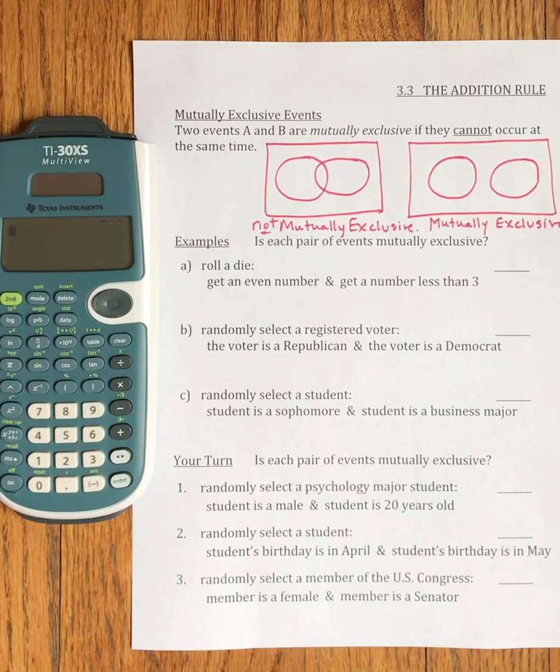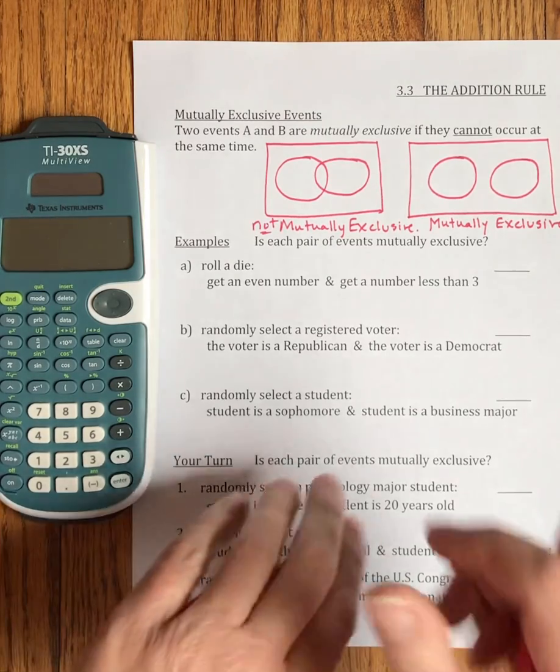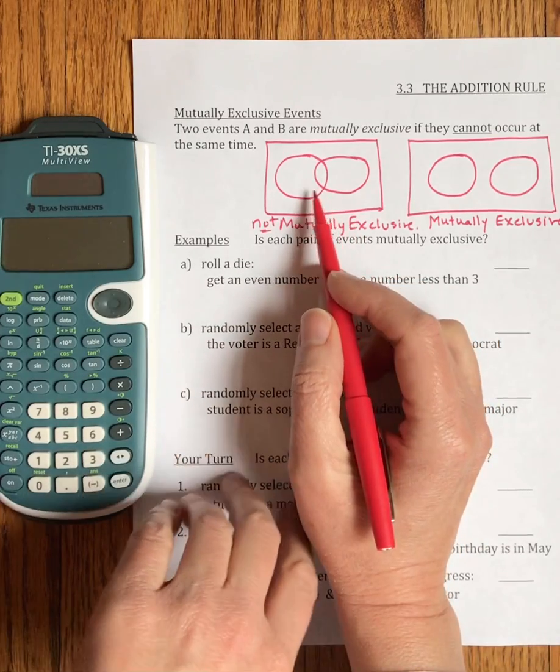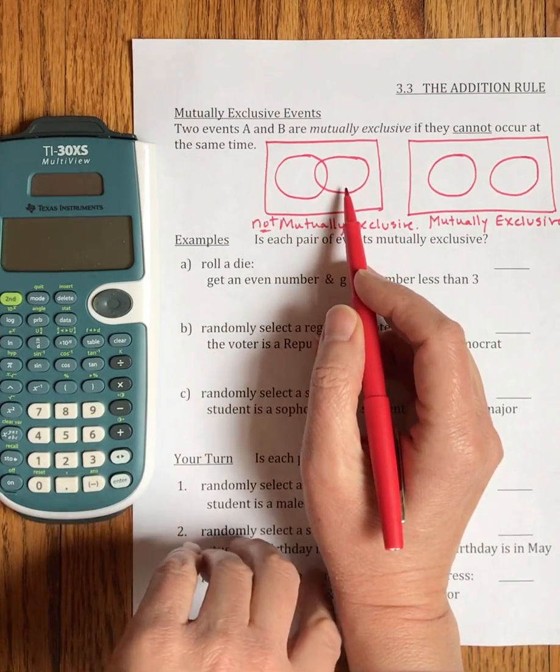For example, let's consider asking everyone in the class what their status is as far as classification at SWIC. Depending on the number of hours you've completed, maybe you're classified as a freshman, or maybe you're classified as a sophomore. Would the group of people who are classified as a freshman overlap with the group of people who are classified as a sophomore?